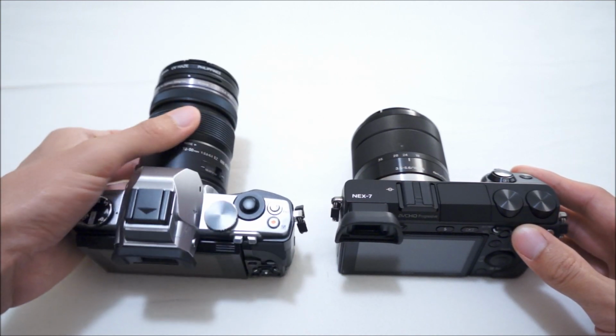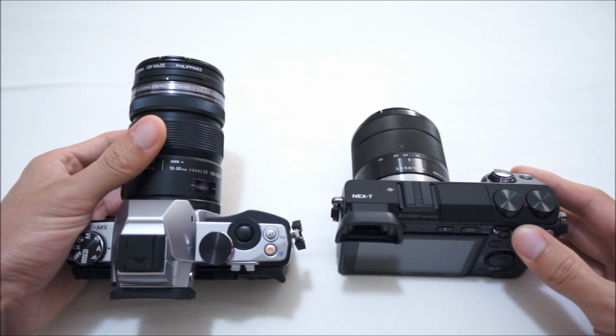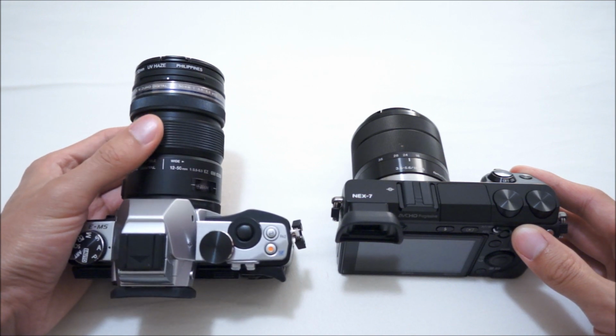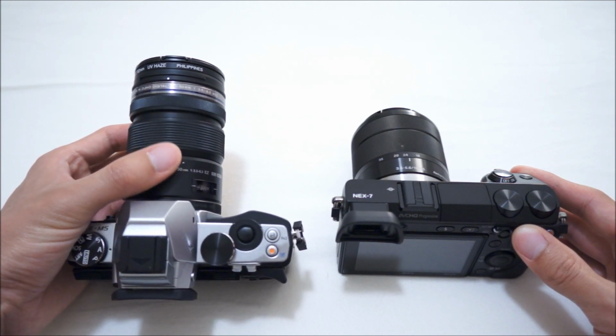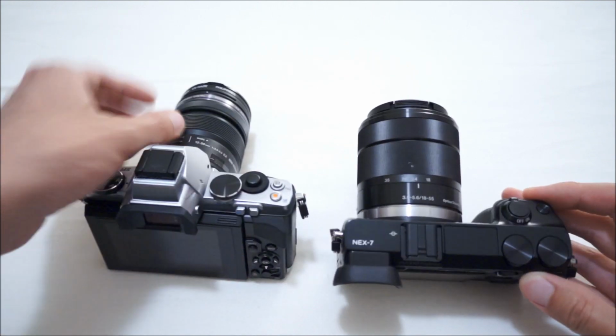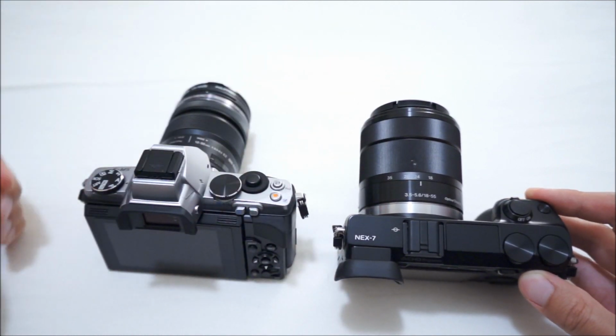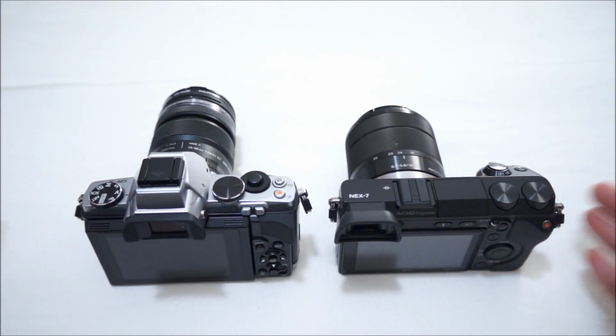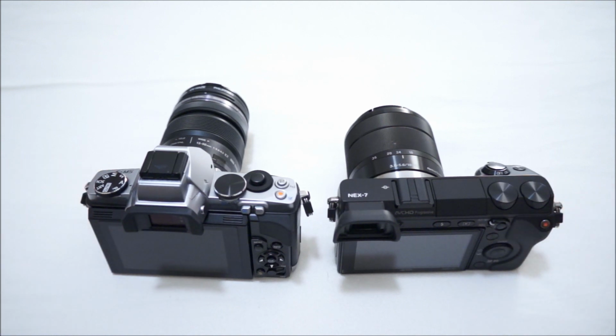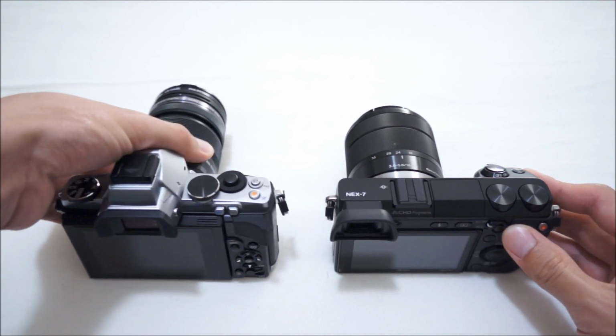Of course you get a slightly better or more versatile lens, the 12 to 50, that's weather sealed, also has macro mode and electronic zoom, whereas this one is fairly basic in comparison. But overall, price wise, they're about the same. So image quality, ISO, battery life, and price, these two cameras are very similar.